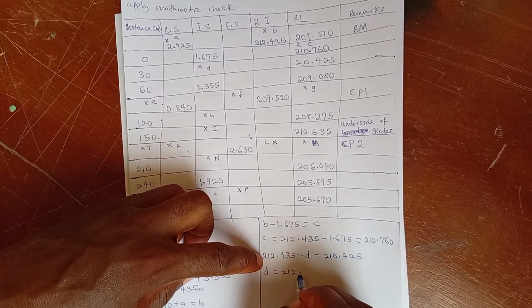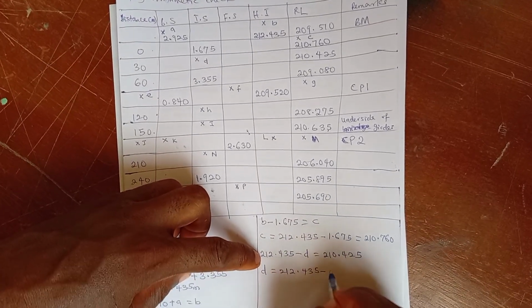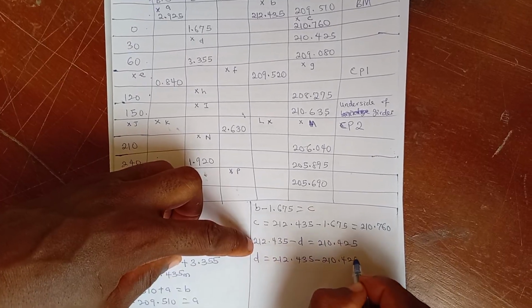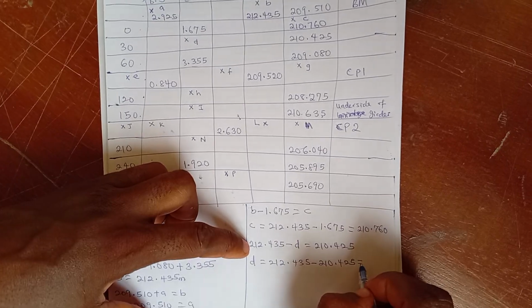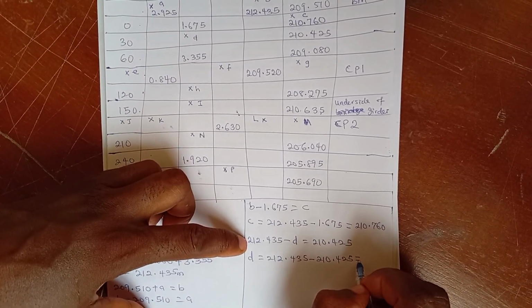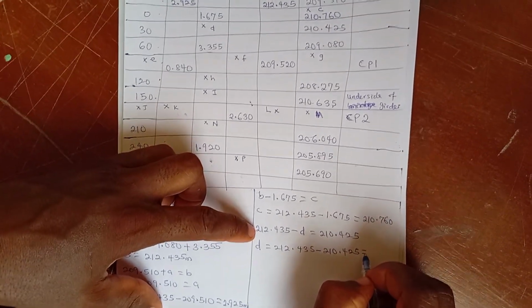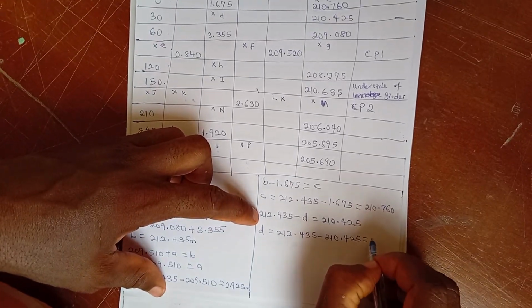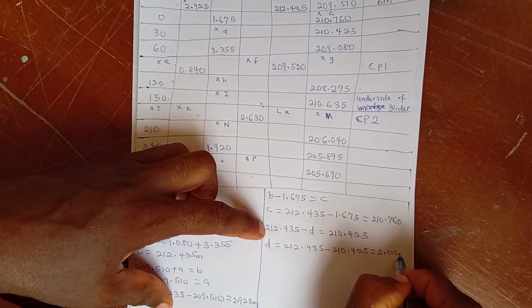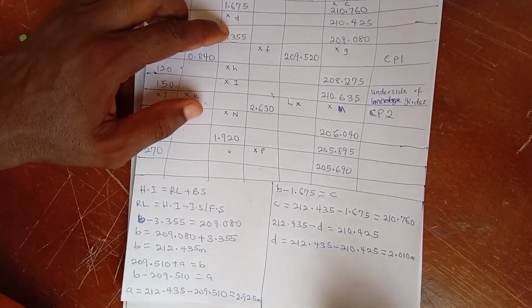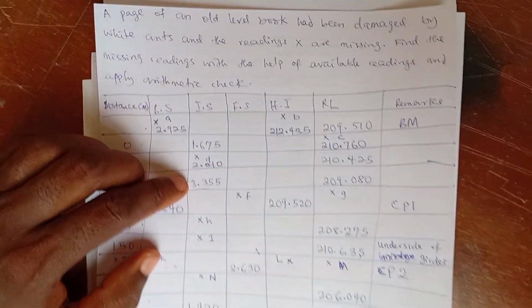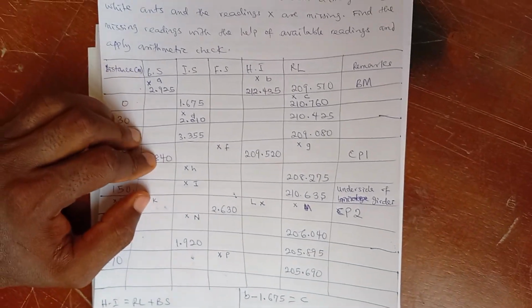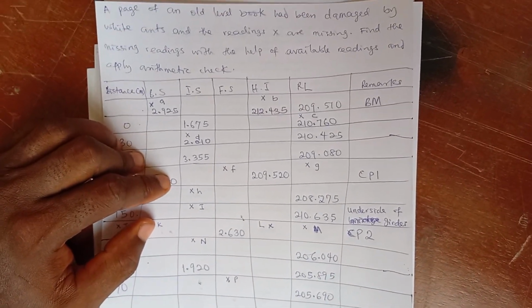We have 212.435 minus 210.425. You agree with me that the value of D equals 2.010 meters. So you can come back here and write 2.010 there. That shows you've gotten A, B, C, and D.